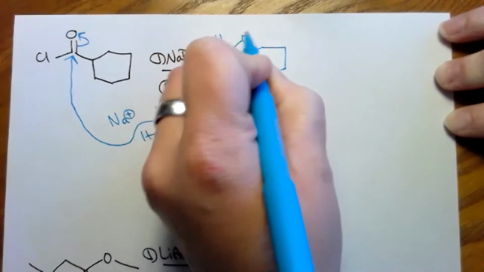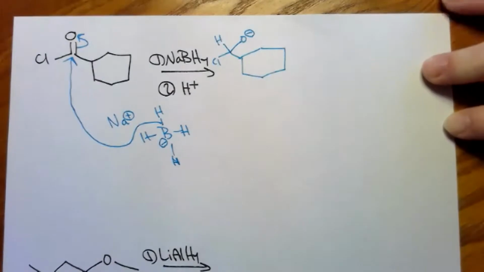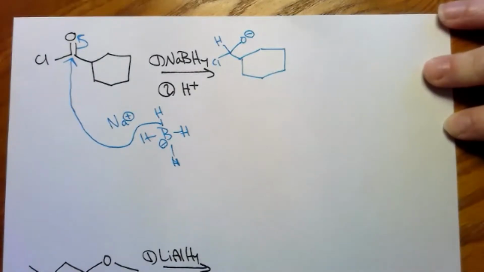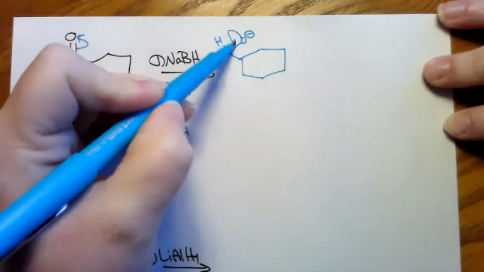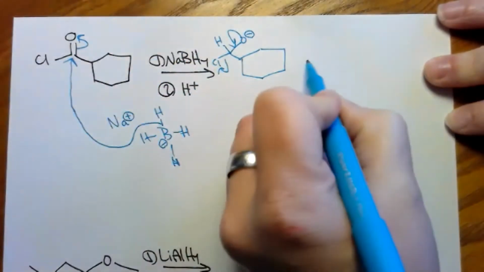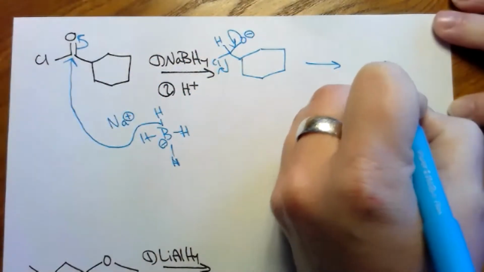So you attack the carbonyl carbon, just like always. Get your new hydrogen added. But this is an anionic tetrahedral intermediate with a good leaving group. So fold it down and kick out your weakest base, your best leaving group.